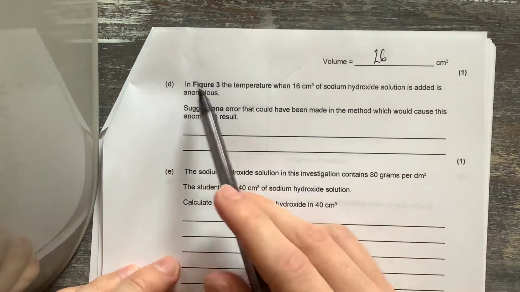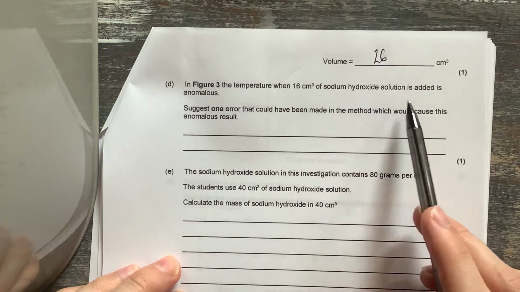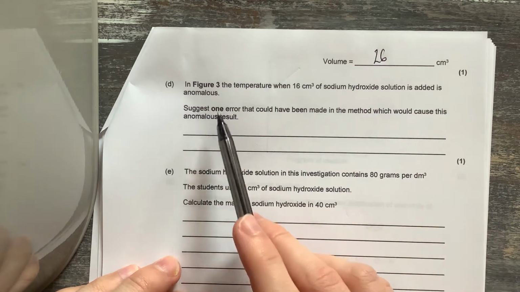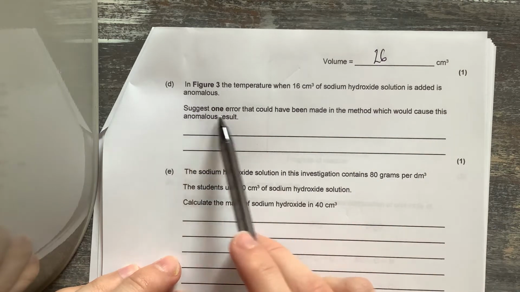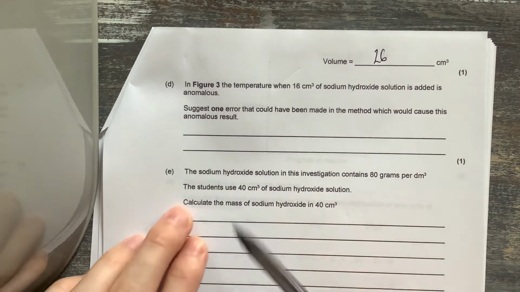Next one, D, in figure 3, the temperature when 16 centimetres cubed of sodium hydroxide solution is added is anomalous. Suggest one error that could have been made in the method which could cause this anomalous result.